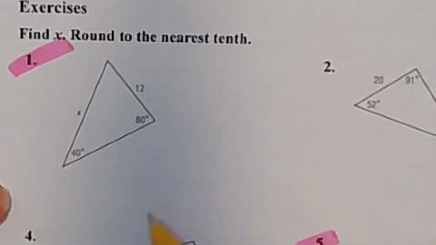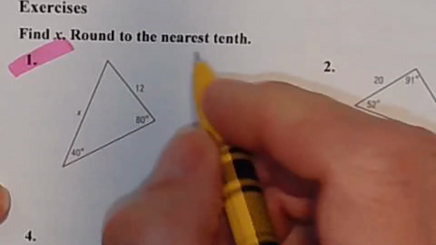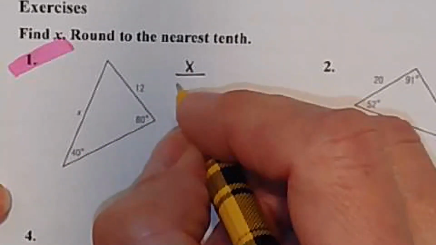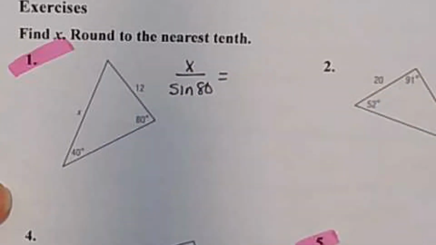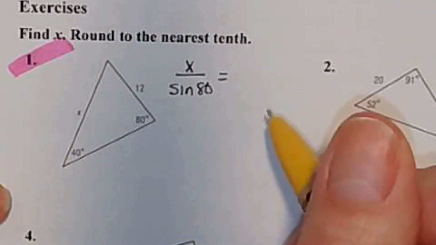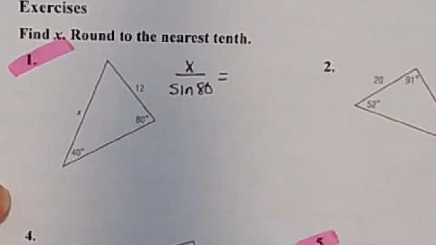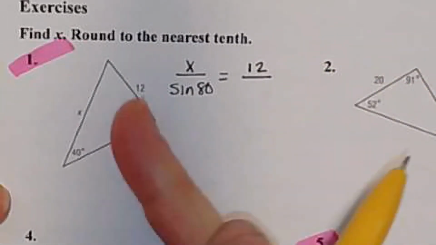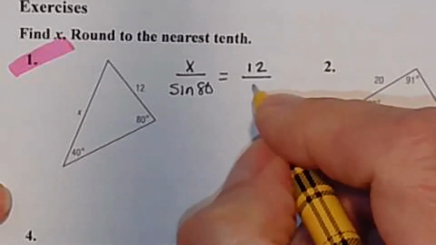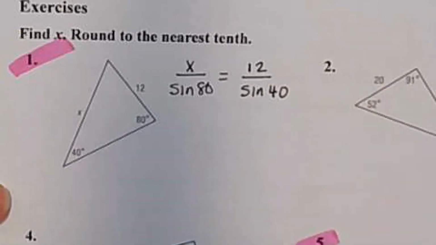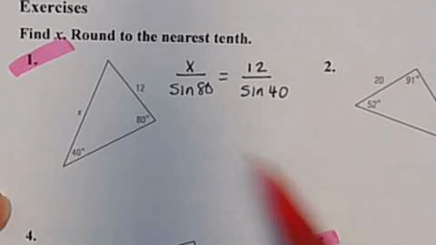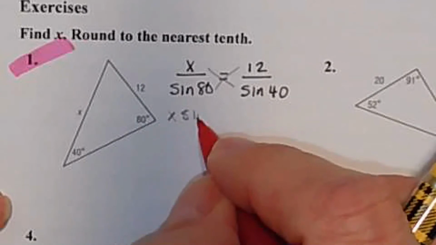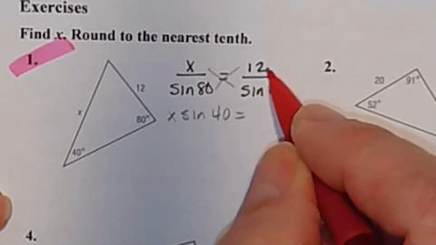If I want to find x, that's a side, so I'm going to put my x first. x over the sine of the angle opposite, which is 80 degrees, so the sine of 80. That's going to be equal to, now I look at my picture, and the only other side I have is 12. So I do 12 over the angle opposite 12, which is 40. So 12 over the sine of 40. Now I just have an algebra problem where I can take cross products, and I can do x sine 40 is equal to 12 sine 80.